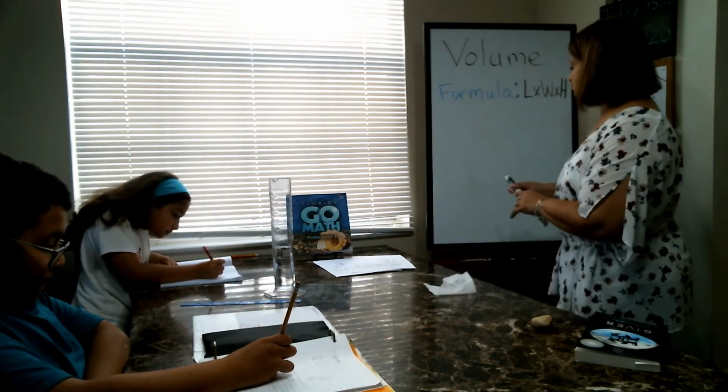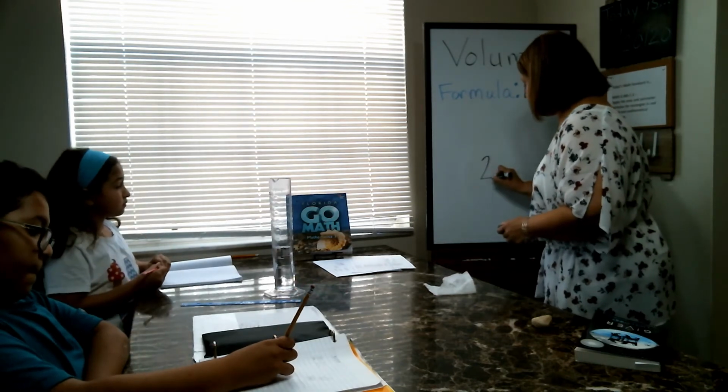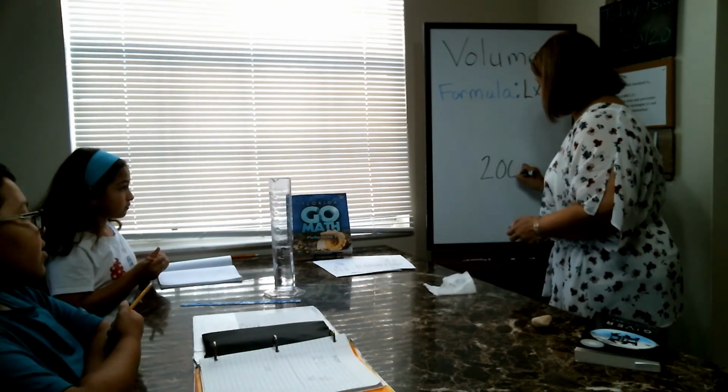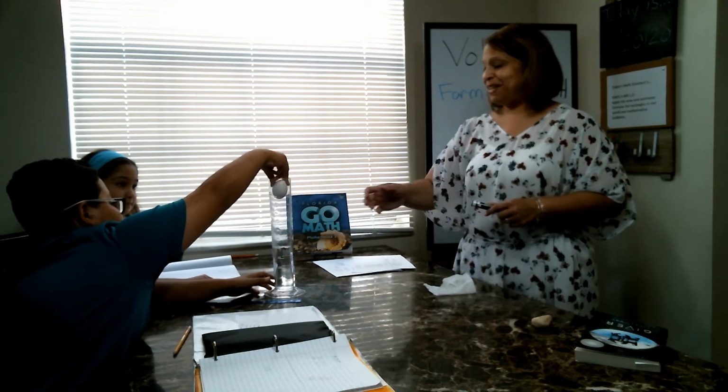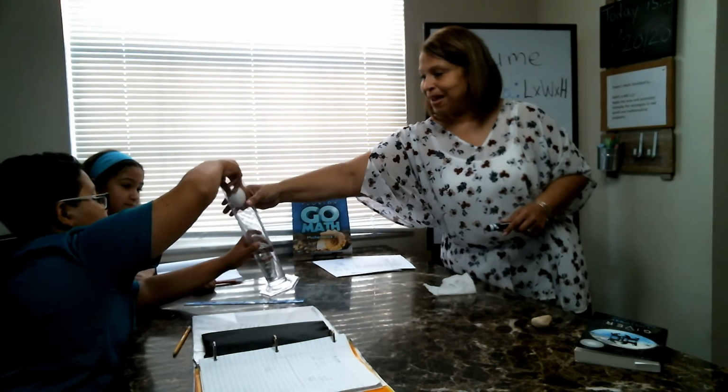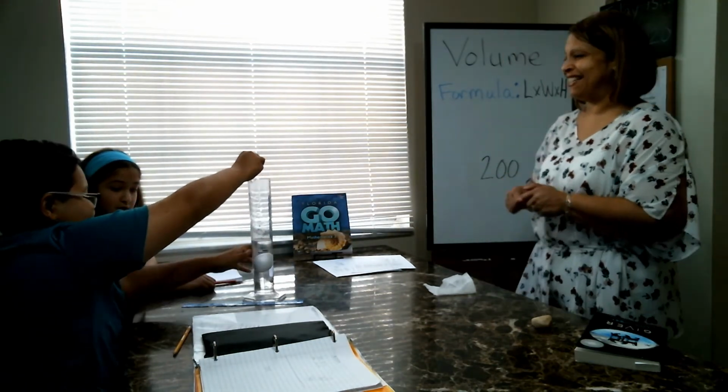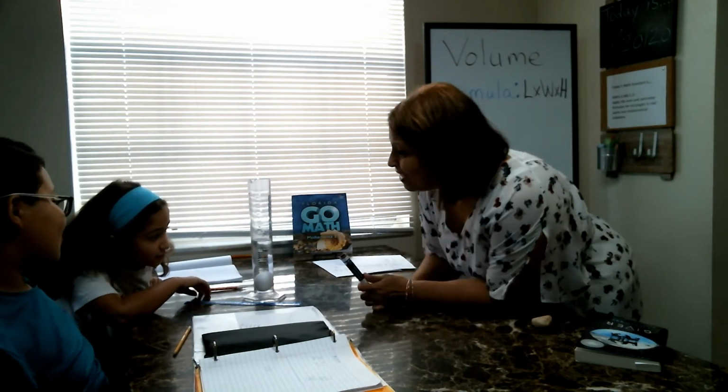I'm going to write down 200, but remember we need the difference. So I'm going to write my 200 here. And now here is your egg. Place it carefully in the graduated cylinder. Be careful, maybe tilt it so it doesn't splash all over the place. Always happens. And what is the water displacement telling us? 250. How much? 250.